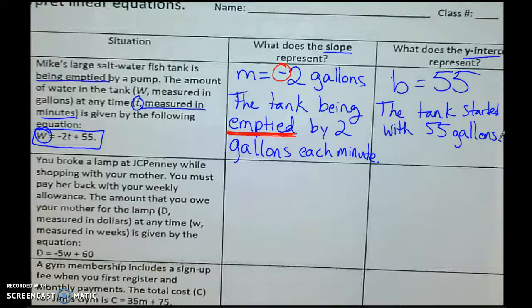Okay, looking at number 2. You broke a lamp at JCPenney while shopping with your mother. You must pay her back with your weekly allowance. The amount that you owe your mother for the lamp is D. So this is the amount that you owe at any time. And then W is the number of weeks. Looking at our equation, which is given to us, you have to interpret what the slope represents and what the y-intercept represents.